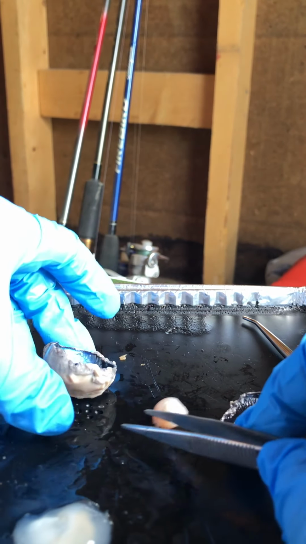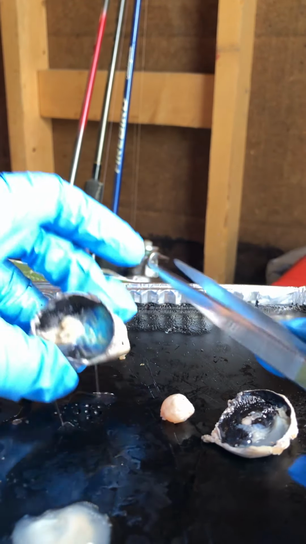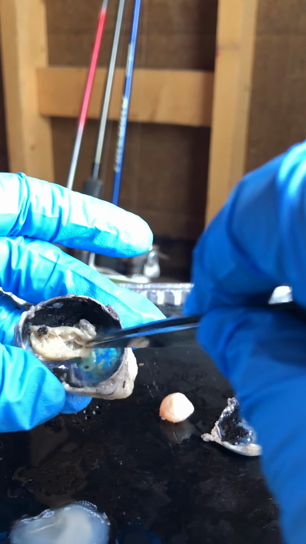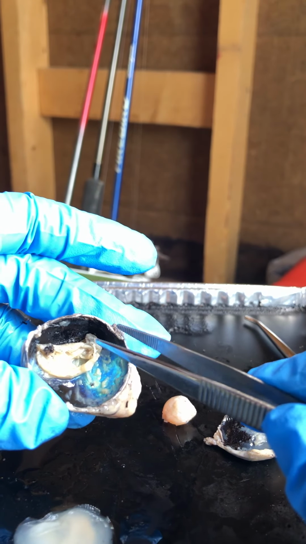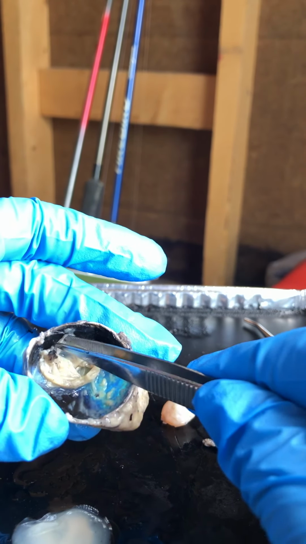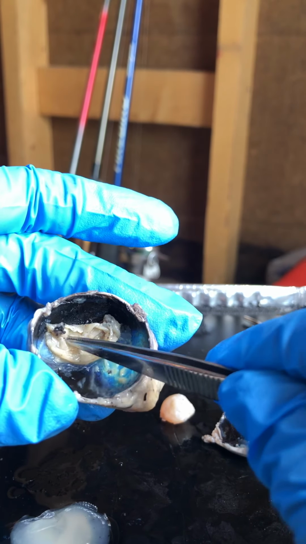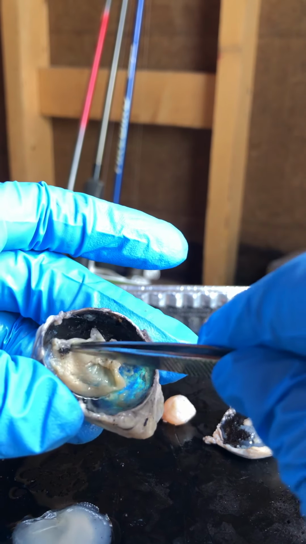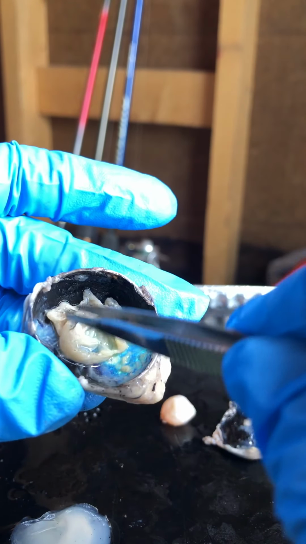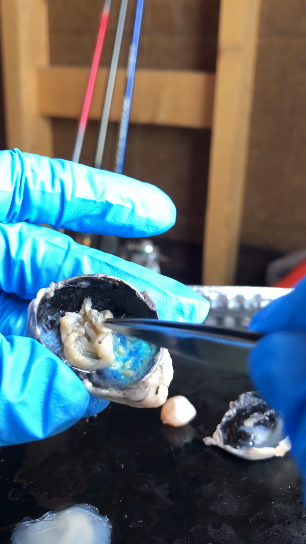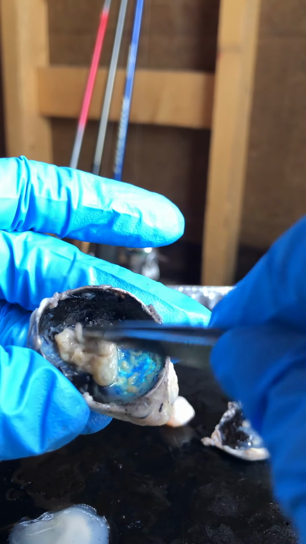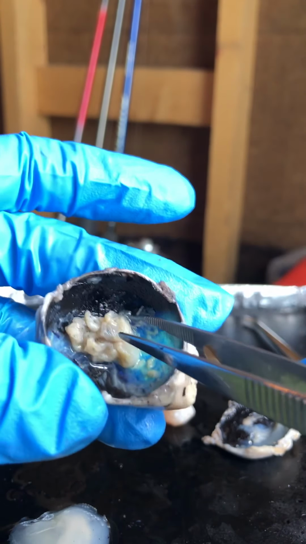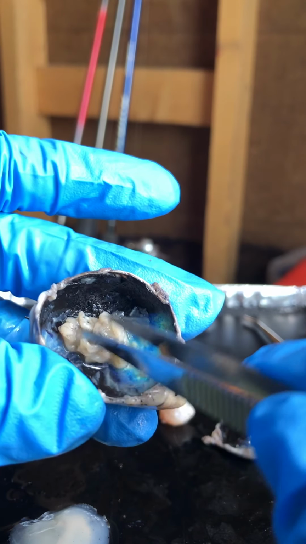Okay, let's go to the posterior portion of the eyeball. This is called the retina, which contains photoreceptor cells. This retina was surrounding the entire surface like this. Then I just pulled it off like this, and it comes off in one piece. The retina is pressed against the inside of the eye.